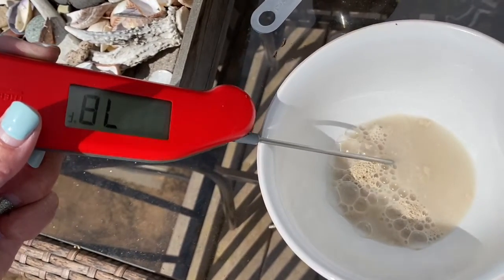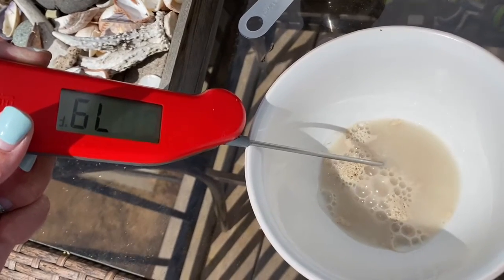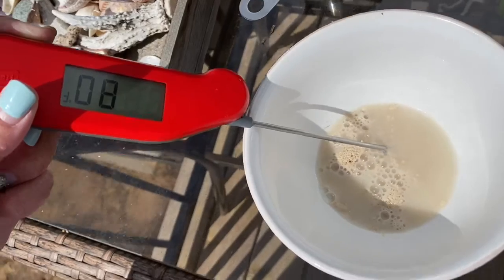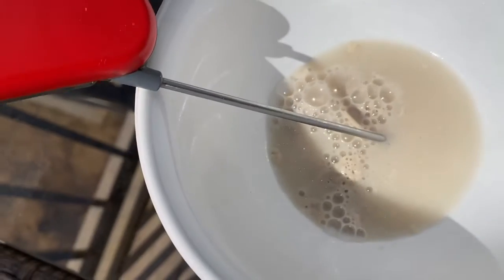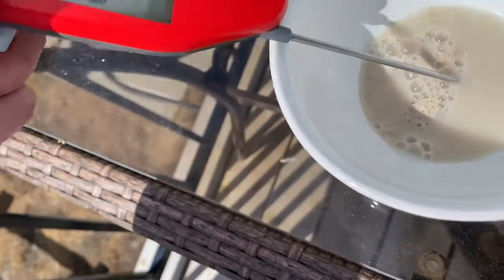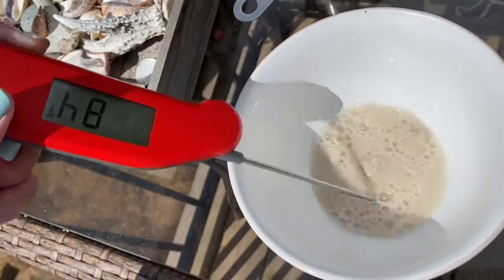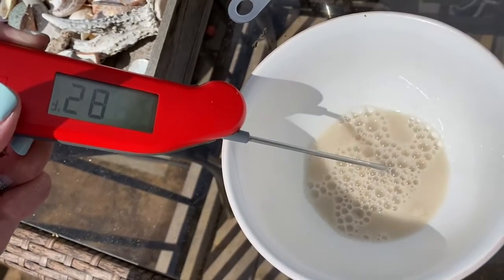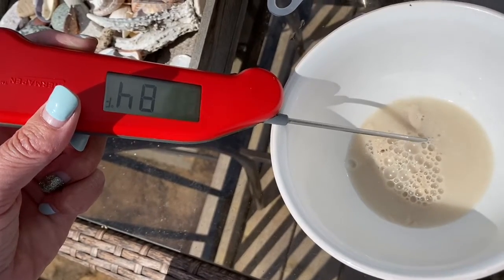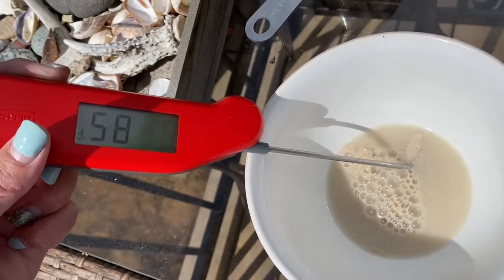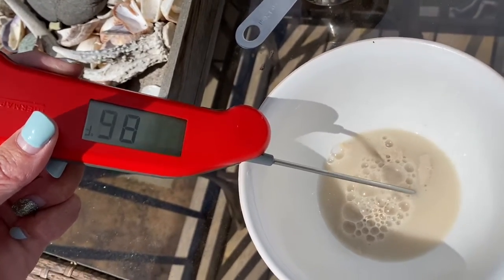77, 78, 79, and it is now up to 80 degrees. We can see the bubbles are happening even more now. We're up to 82. 84 is a perfect outside temperature. 85. Now we're up to 86.